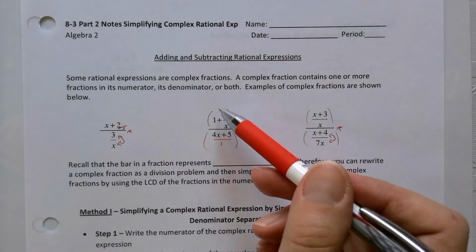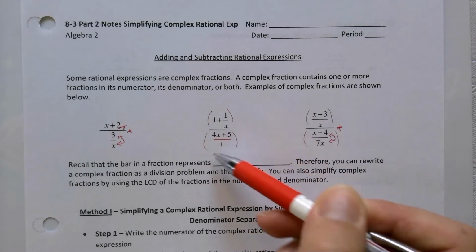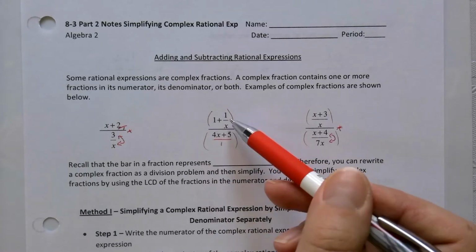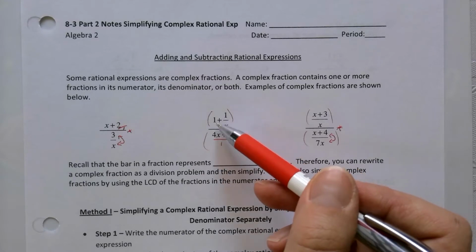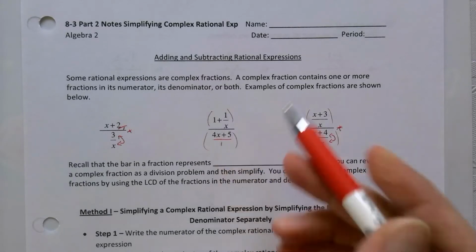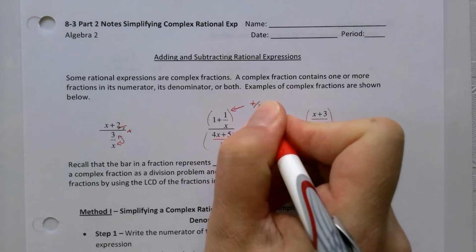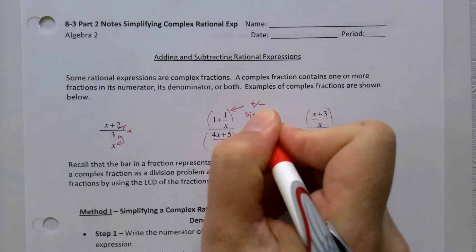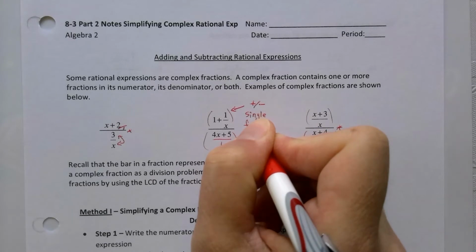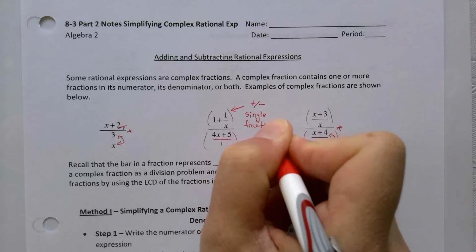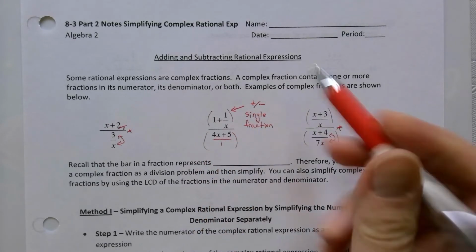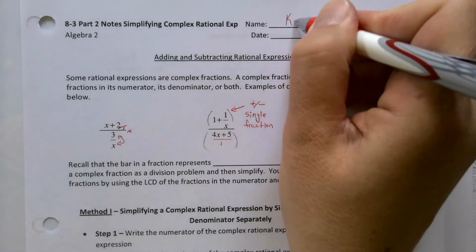I can leave this alone and multiply by the reciprocal, but then I would have to FOIL or distribute because I have more than one term up here. So what I need to do is the addition or subtraction first to get a single fraction. That is the goal here, to get a single fraction. So we're going to come back to this idea in a little bit.